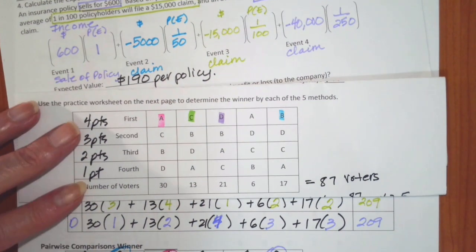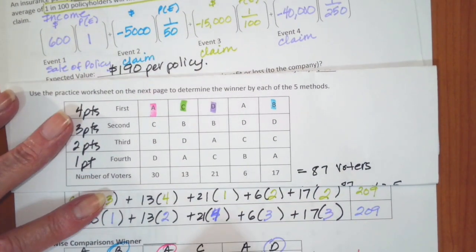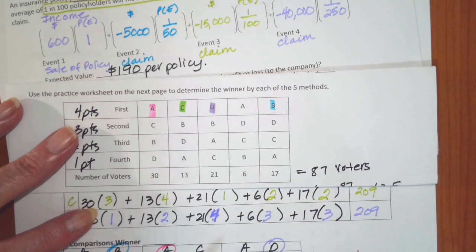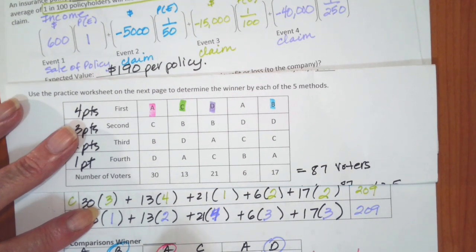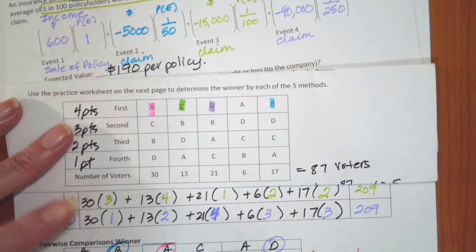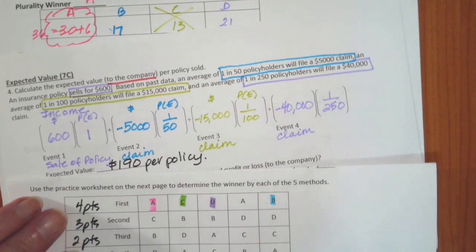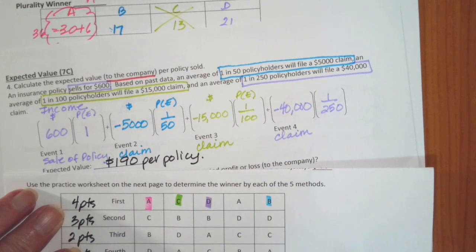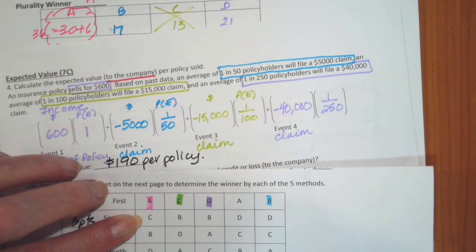Okay, so now we're going to do it again. We're going to now compare B. So we've got to compare B to A, B to C, and B to D. Well, B to A we've already done. So it is B from A versus B. But now let's just compare B and C. The only ones we're going to look at are B and C.